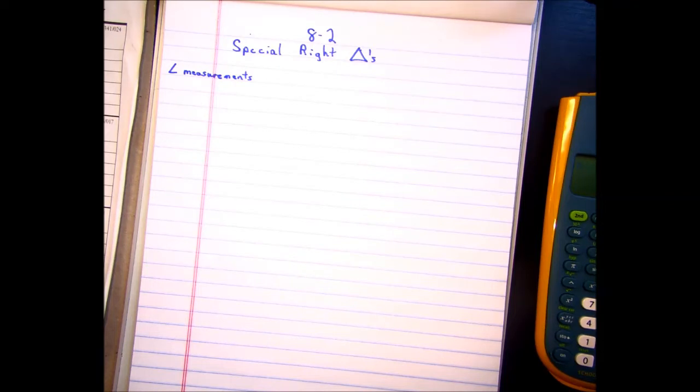Now, we used the Pythagorean theorem when we had two of the three sides, correct? And finding one missing side was easy. It was simple algebra. A squared plus b squared equals c squared. And we could solve for the a, or the b, or the c. Special right triangles is a shortcut way to find the other sides when we only have one.